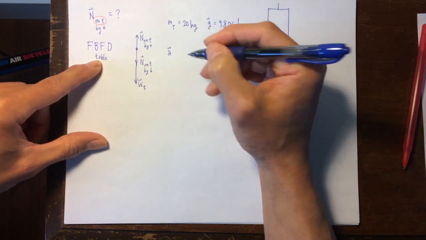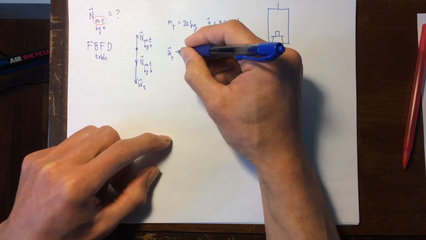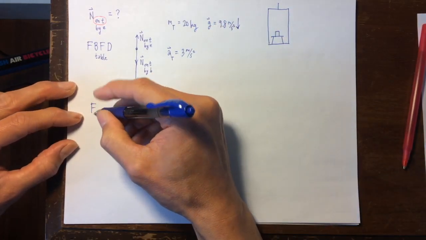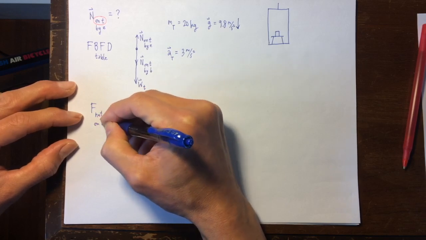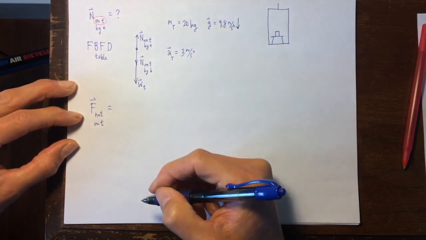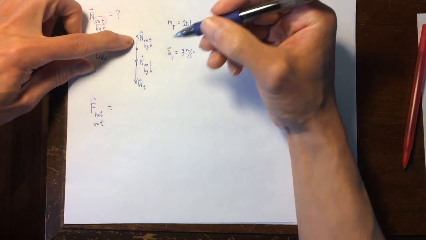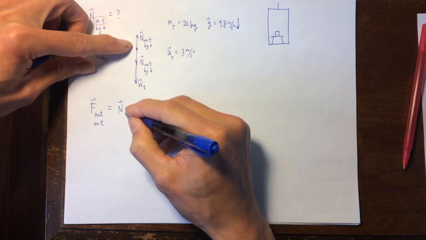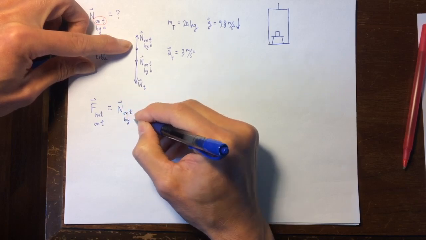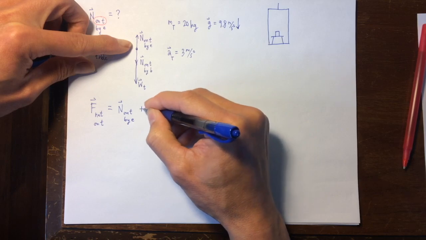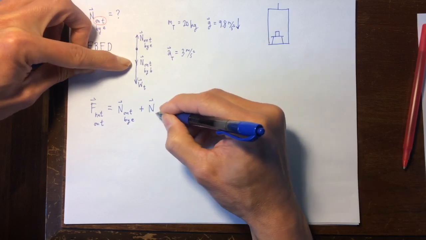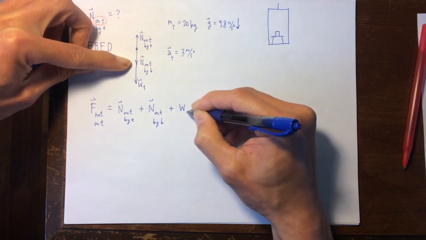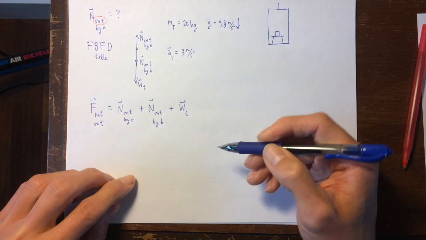The acceleration of the table is, again, 3 meters per second squared. So if I write down Newton's second law, the net force on the table is equal to, here's the free body force diagram, so watch this. This is an important step. The normal force on the table by the elevator plus the normal force on the table by the box plus the weight force on the table.